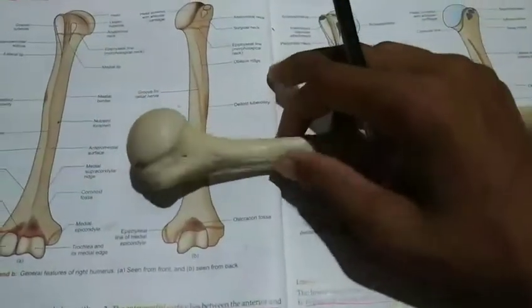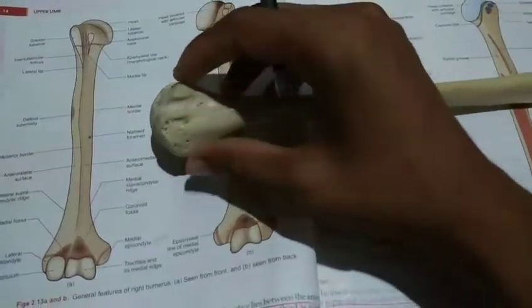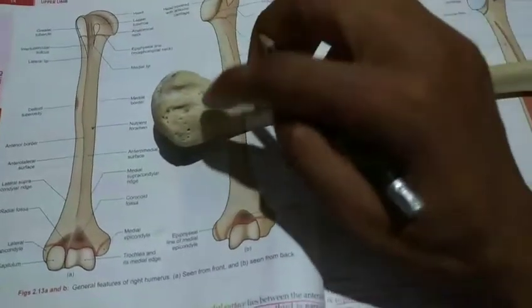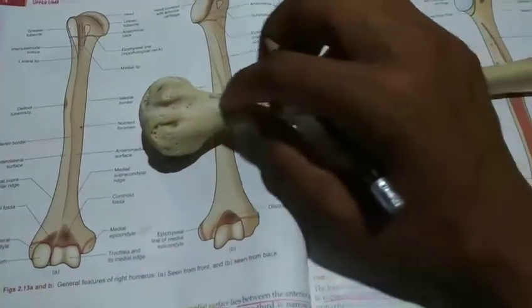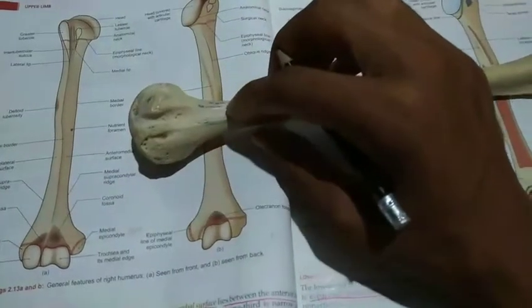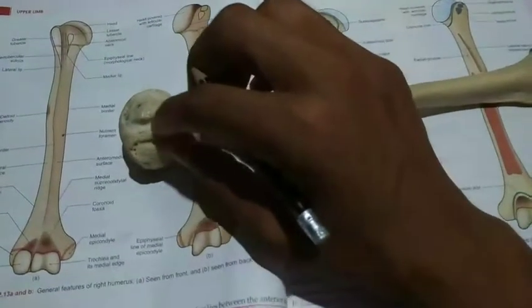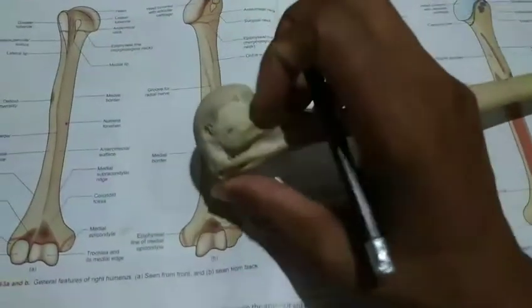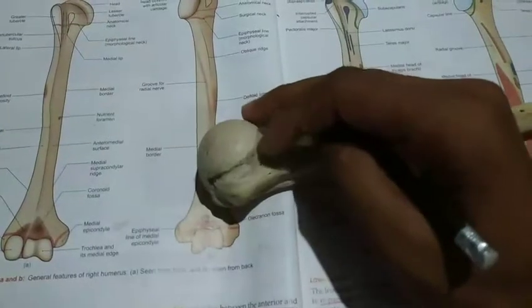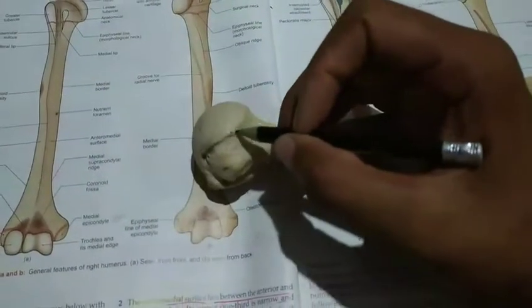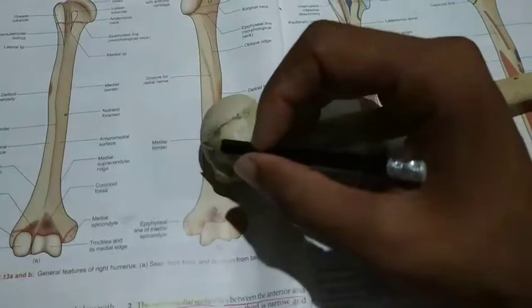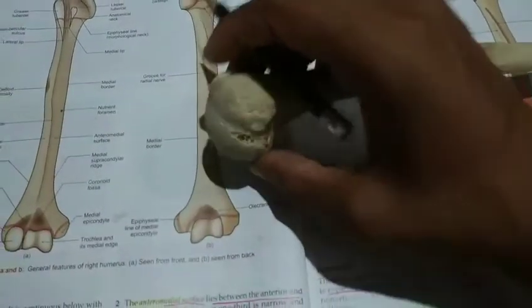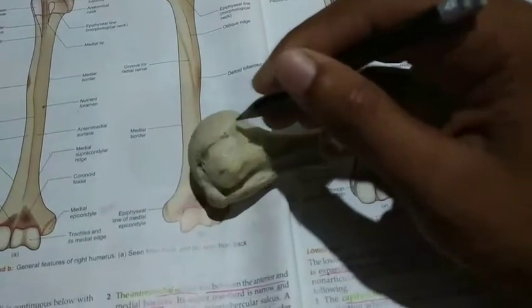Upper end: a rounded head, lesser tubercle, greater tubercle. In between two tubercles there is a sulcus, which is called bicipital groove or intertubercular sulcus. The line which separates the head from the rest of the bone is called anatomical neck.